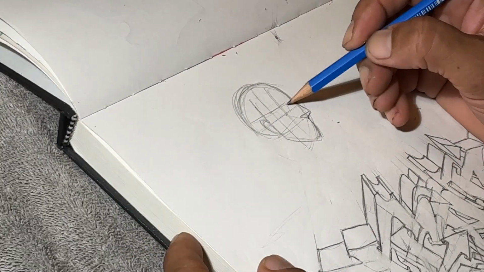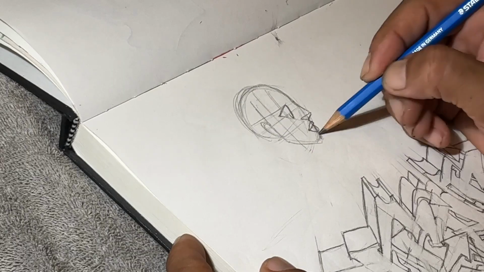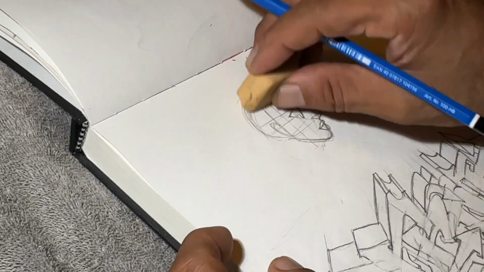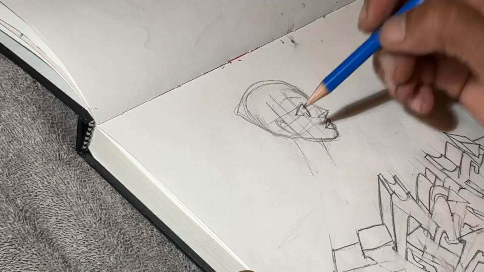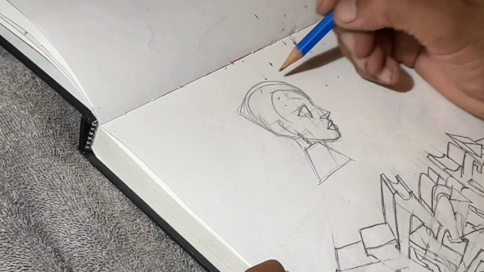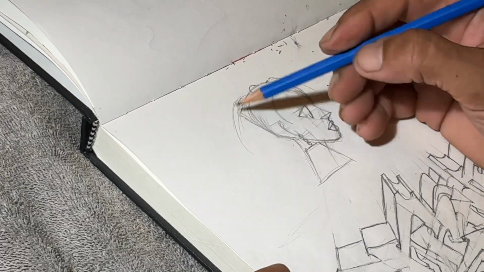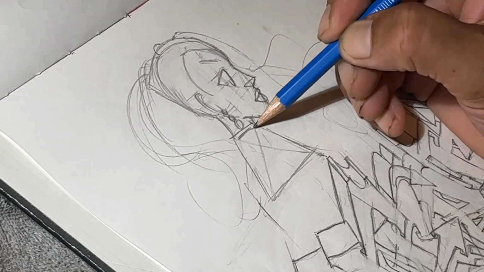Next, I divide the head into 3 sections and add a guideline through the middle to help place the facial features. From there, I add the eye. For this character, the eye is stylized and larger than the realistic eye, giving the character more of a graffiti and illustrative look. Next, I draw the nose and lips, and begin working on the hair.